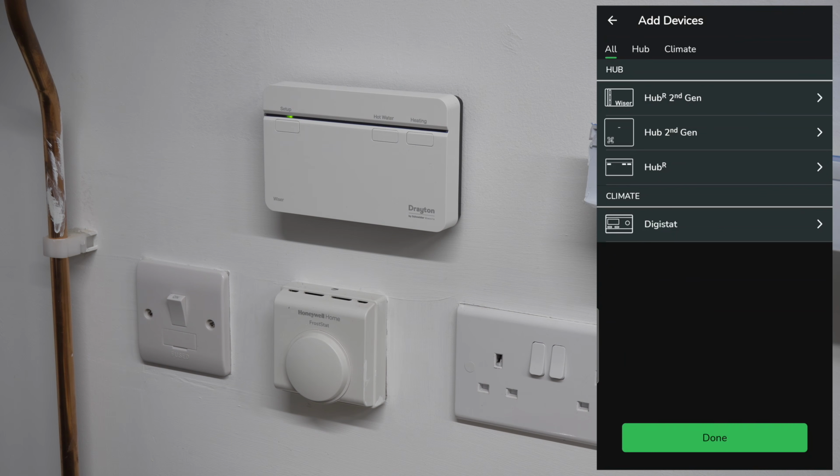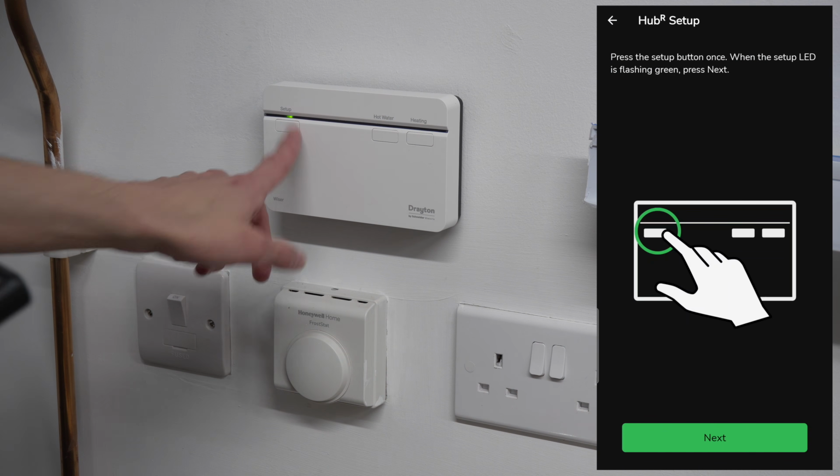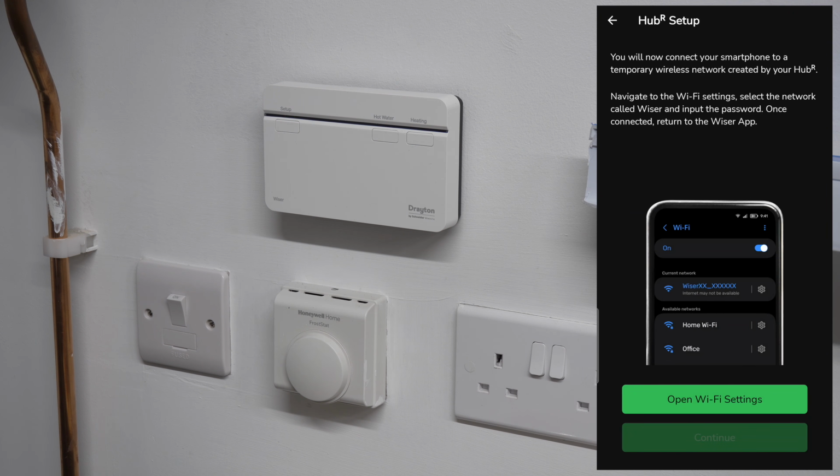So we press plus, we need to pick the type of hub we've got, a Hub R, the original one, so we pick that. And it then says to press the green setup button like that, and the LED will now flash, and then we go to next. And what's now happening is the hub is broadcasting its own Wi-Fi network I can connect my phone to, and then use that to set up the Wi-Fi on my main network.